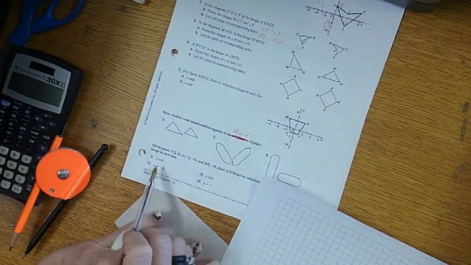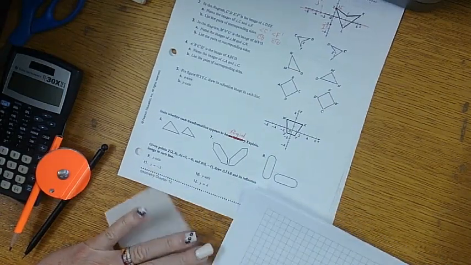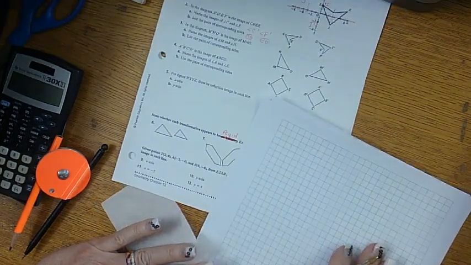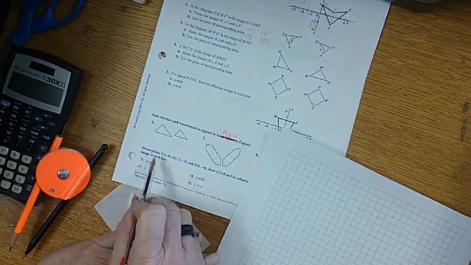You're going to have 4 different graphs, so don't put it right in the middle of your graph paper. You can probably fit at least 2 of these on here. So I'm graphing.